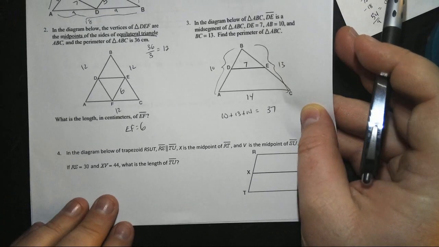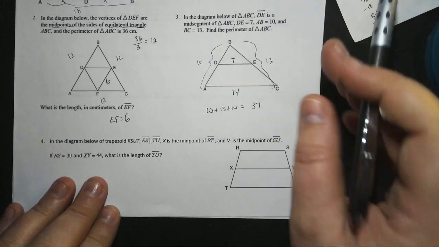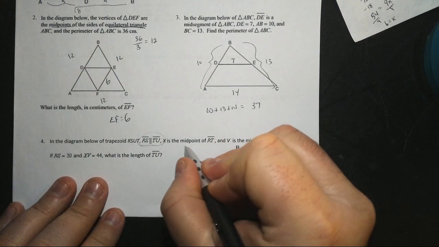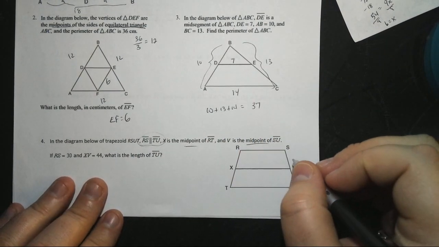So if you go down to number 4, once again, it tells me that these two lines are parallel, which is making this a trapezoid, and it mentions that these are the midpoints, which makes it a midsegment.